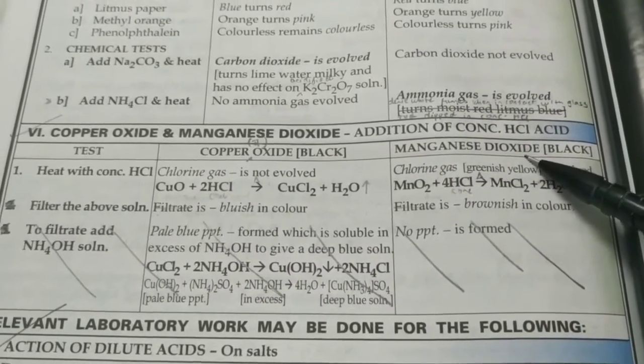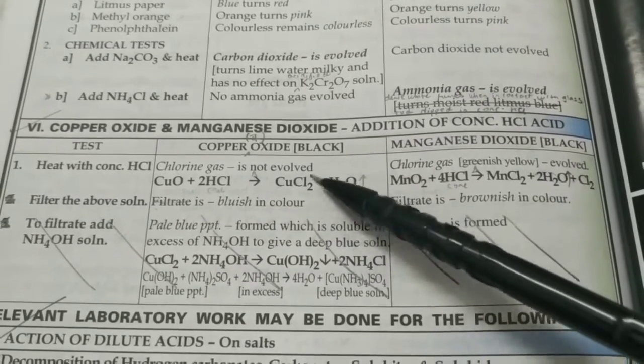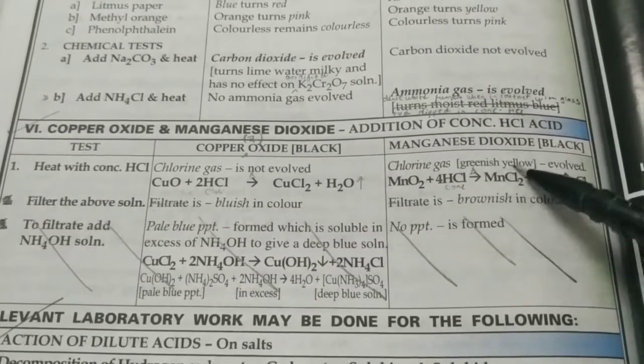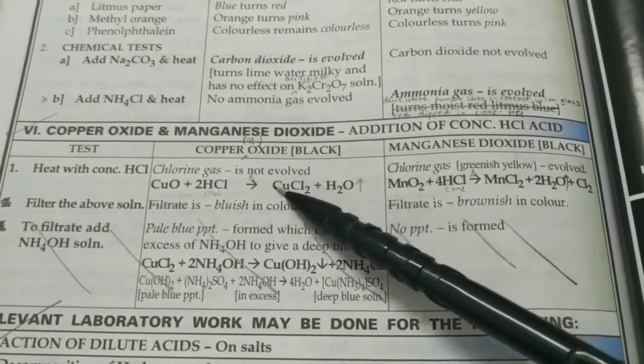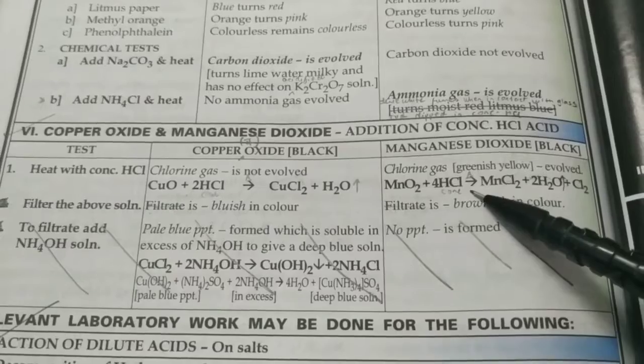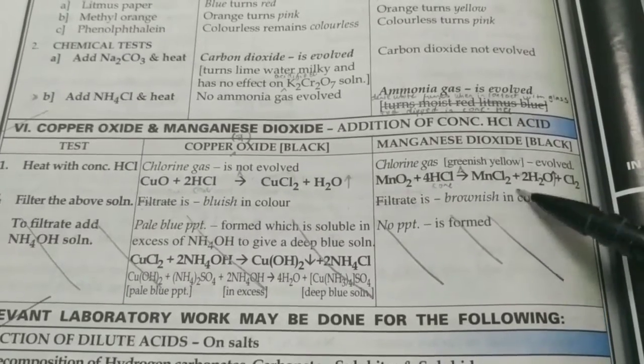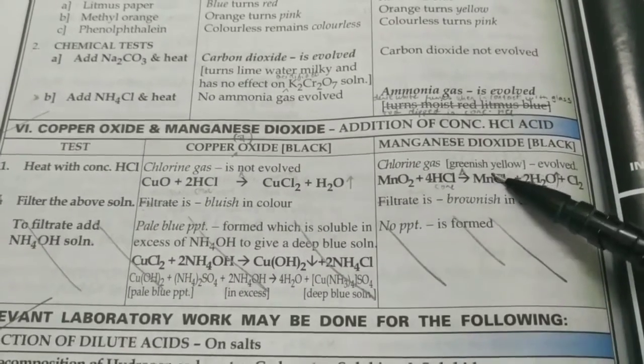Let's go ahead. Now whatever solution is left behind, that is copper chloride solution and manganese chloride solution, filter it. Here the filtrate is bluish in color, which is copper chloride. And here the filtrate is brownish in color. You see they are insoluble, by the way. So they'll be filtered out.